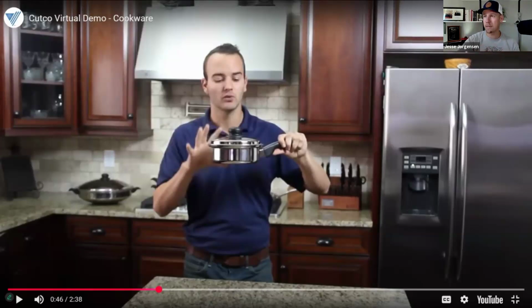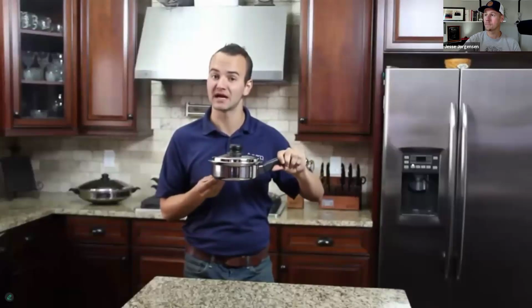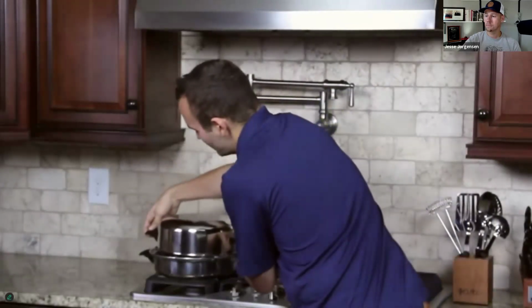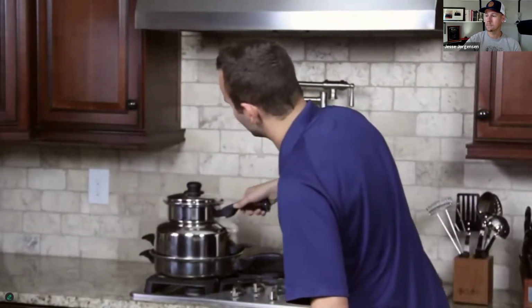And that's what Derek's about to explain for you. We're cooking it from all sides, so you're not going to have any cold spots on your pan. Cutco cookware actually conducts heat so well that it's stackable cookware, so you can do multiple layers of cooking on just one burner.